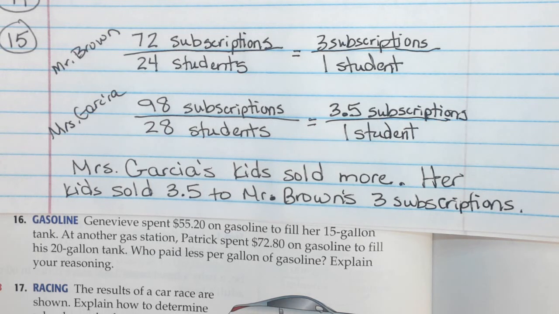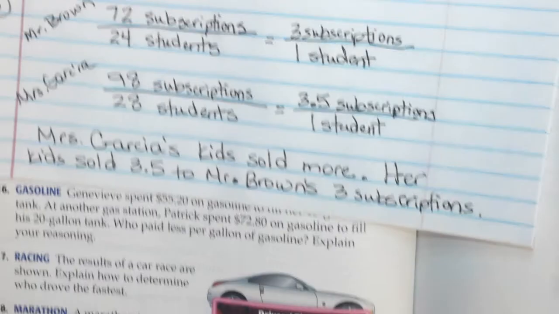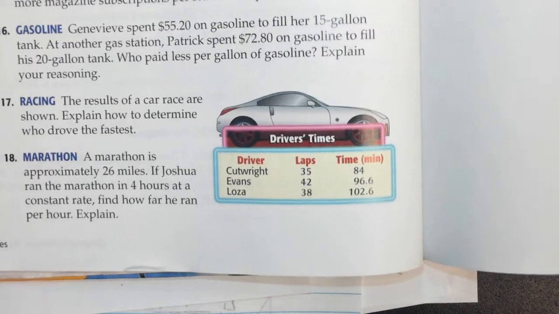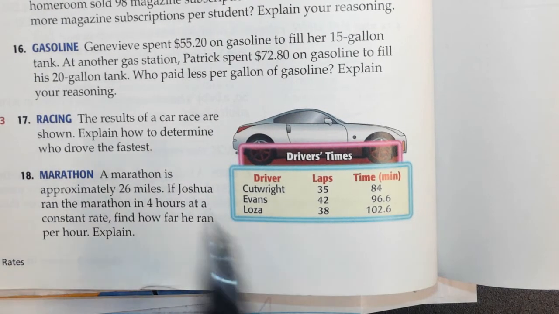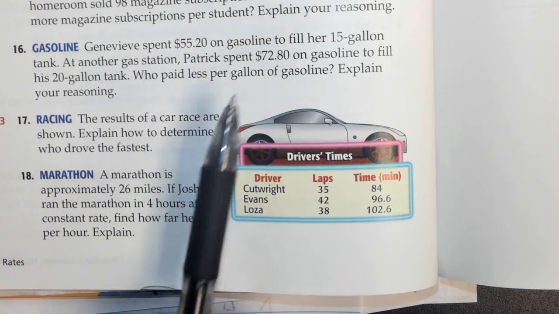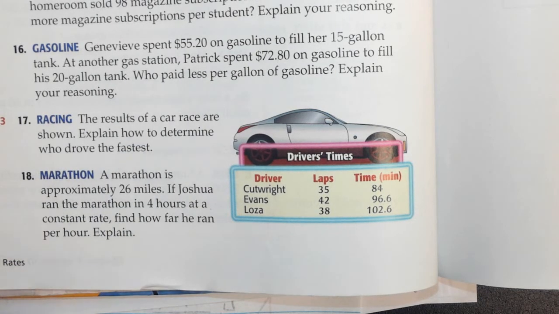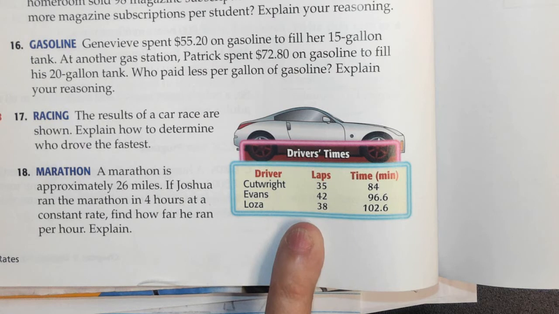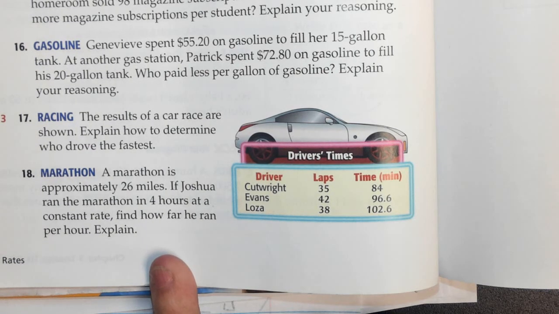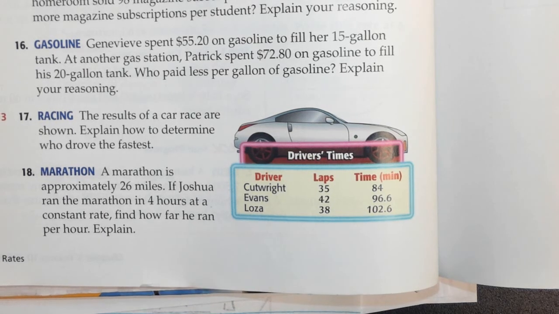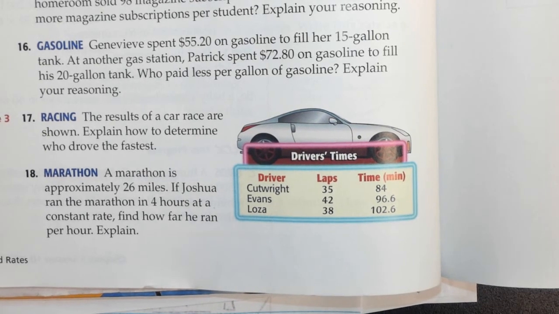16 is the same kind of question, using comparisons. 17, you use the picture on the right. Kind of move it up. 18 is just finding unit rate. Okay. 7 through 18 is your homework if you're listening to this video. Just 7 through 18.